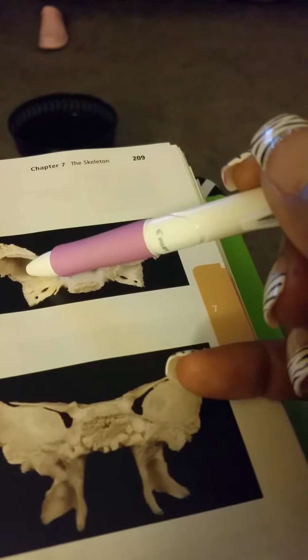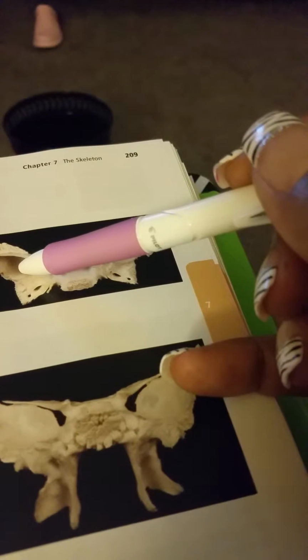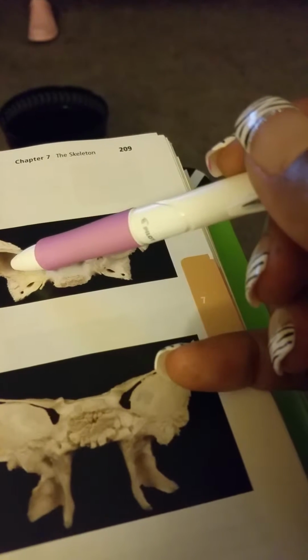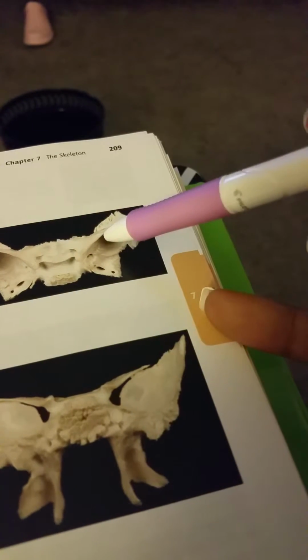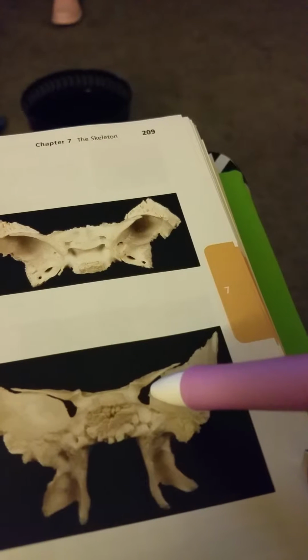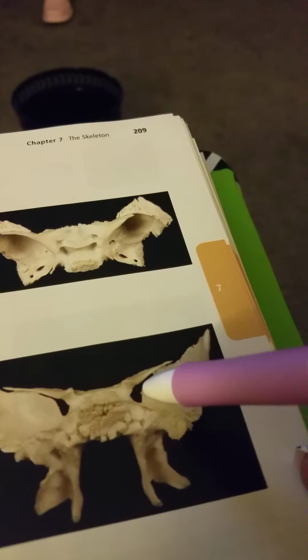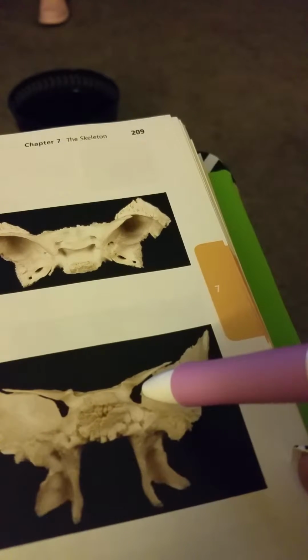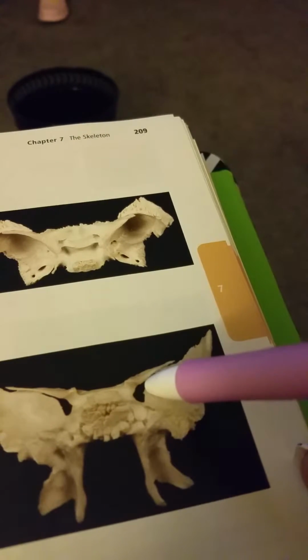We have the superior orbital fissure, which is located right here or right here, and optic nerves pass through this.